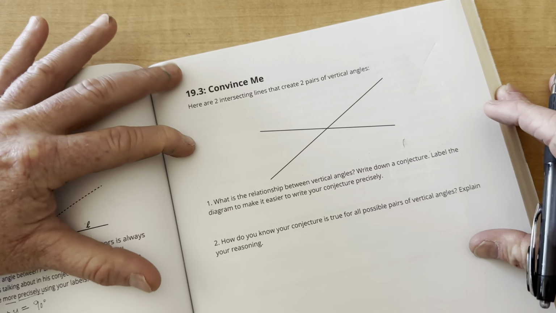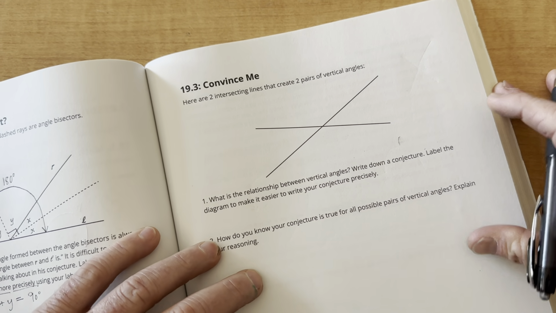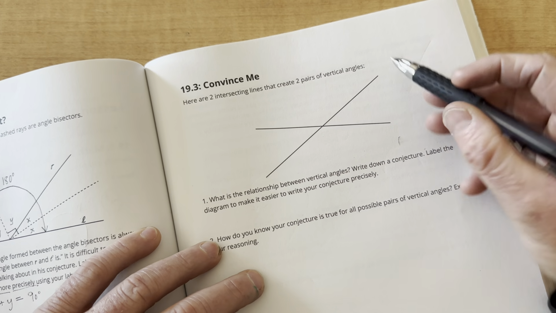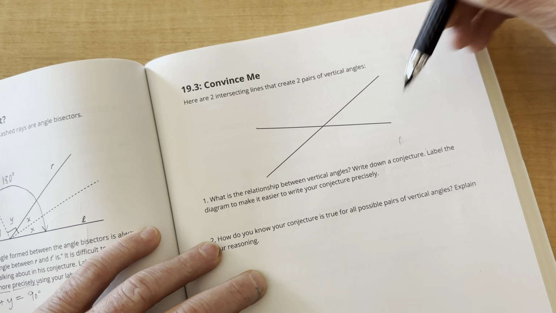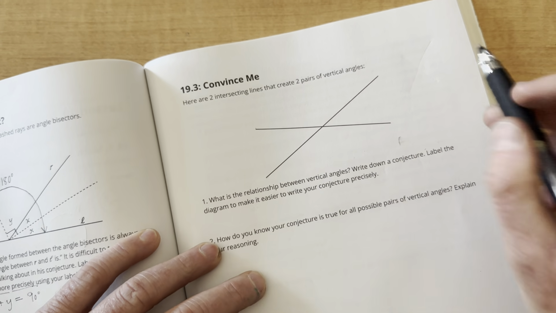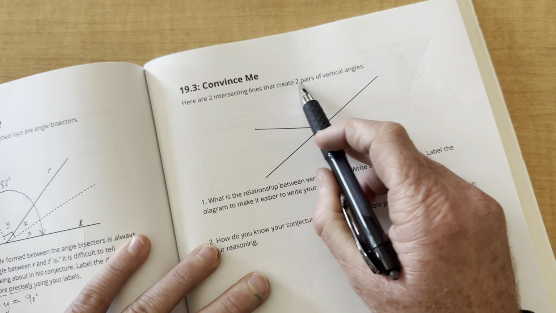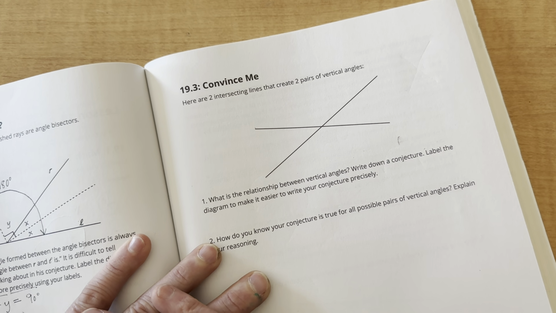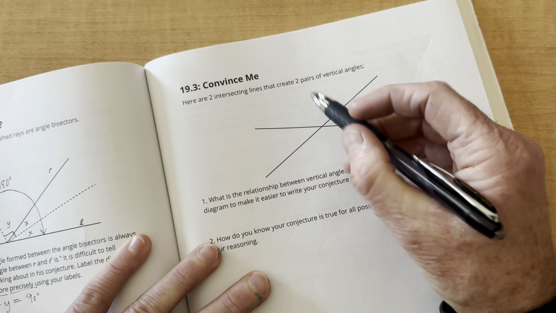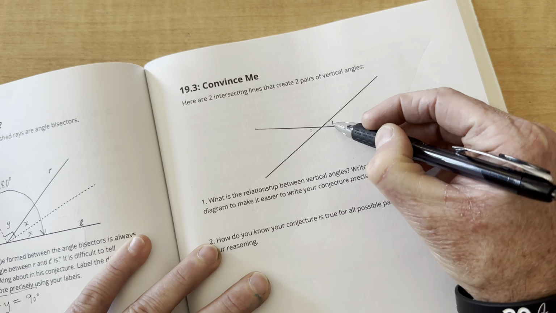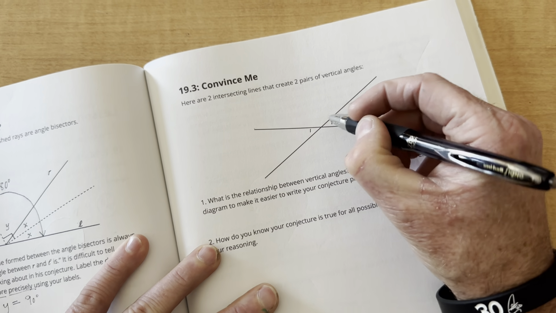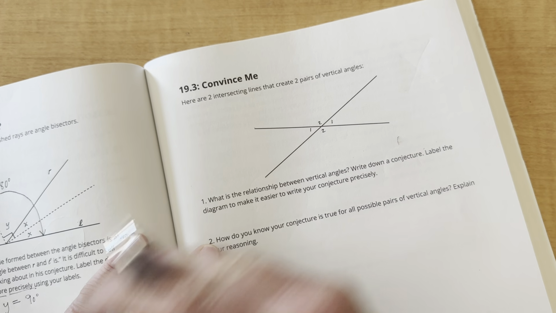19.3, convince me. Here are two intersecting lines that create two pairs of vertical angles. There's your first pair, there's your second pair.